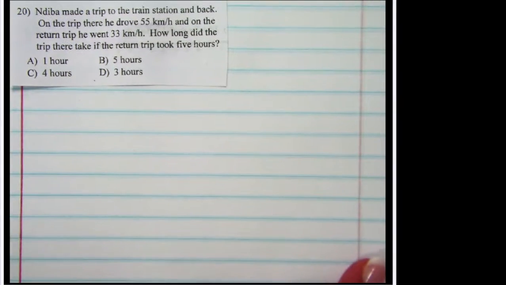Hi, in this example, we're going to be looking at this word problem. This word problem says that Nidiba made a trip to the train station and then back home. On the trip there, he drove at 55 miles an hour. Let me finish reading. And on the return trip, he went 33 kilometers per hour. How long did the trip there take if the return trip took 5 hours?